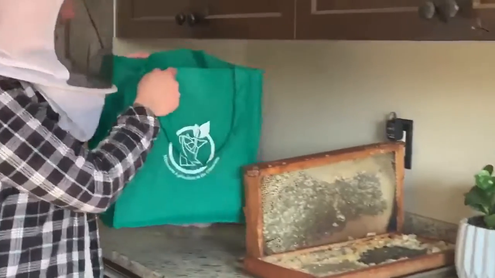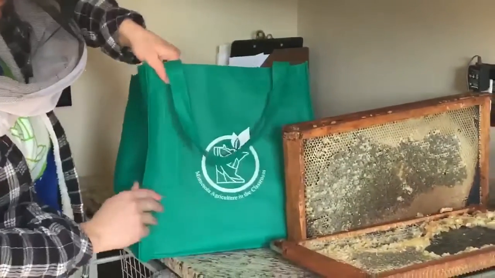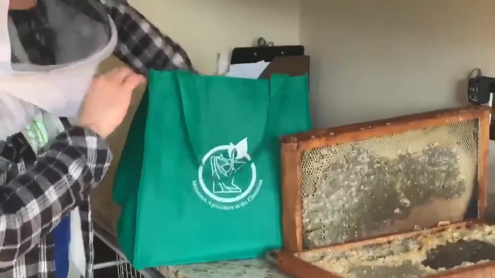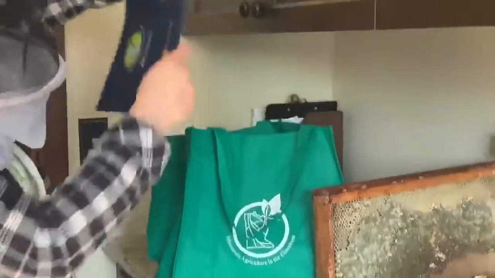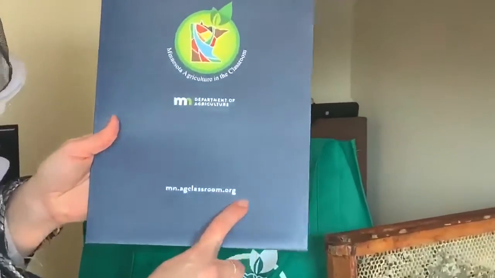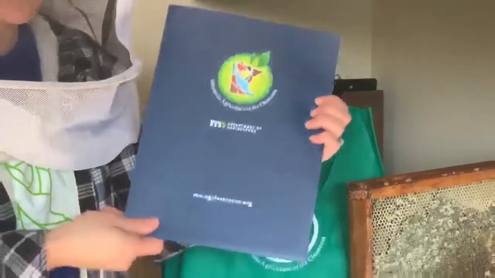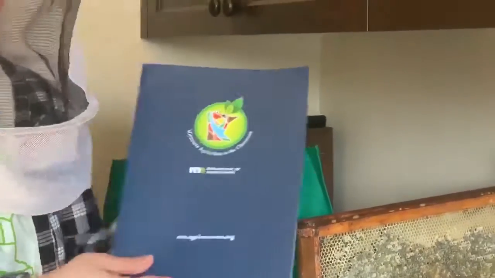The kit that we have for teachers that is available is right here. And remember, Egg in the Classroom, to get this kit, you would contact us at mn.eggclassroom.org. We only have a couple kits for teachers, so if you're not able to get this, you can also find this lesson on our curriculum matrix.